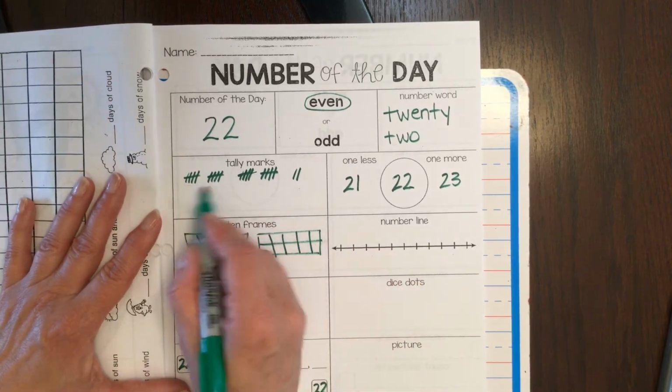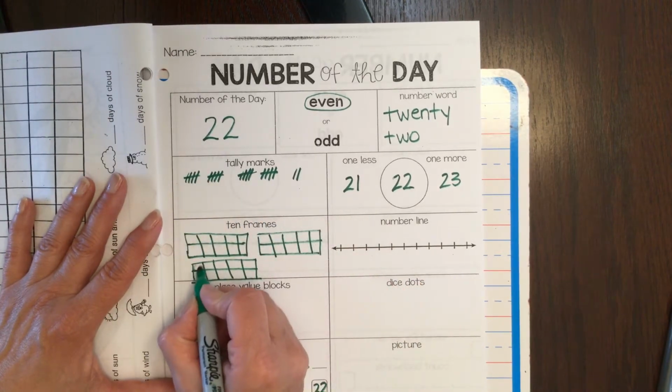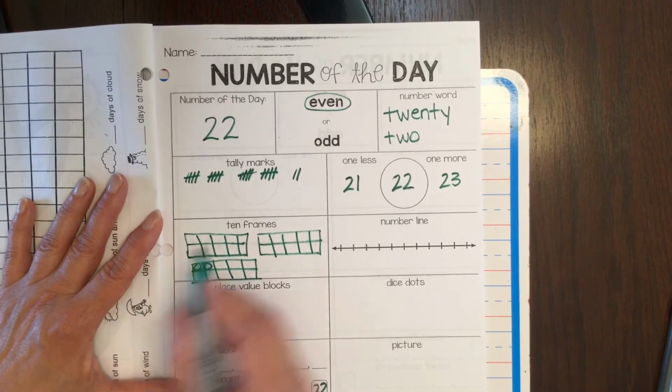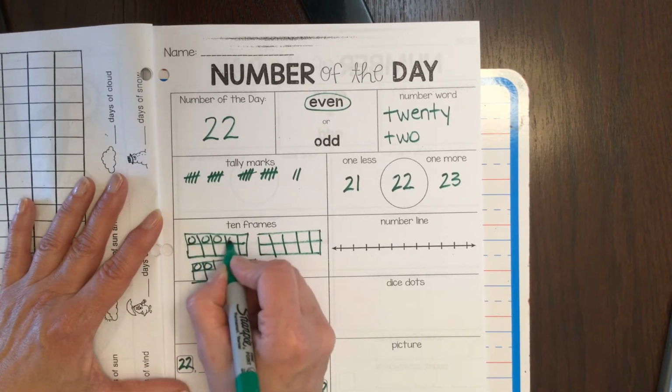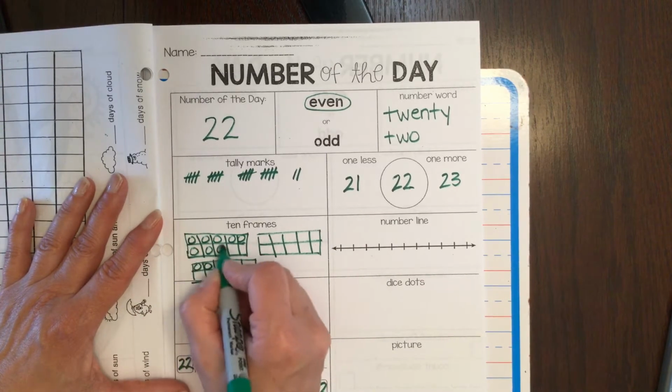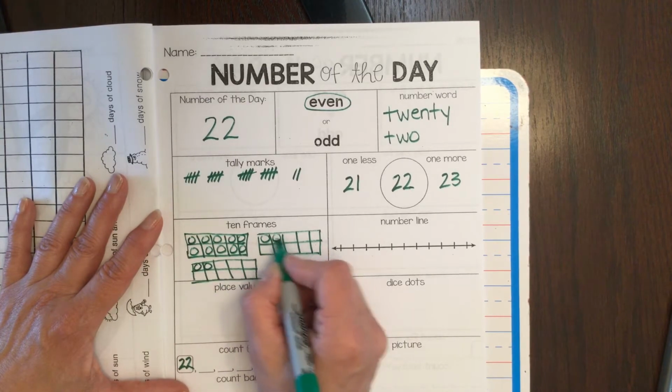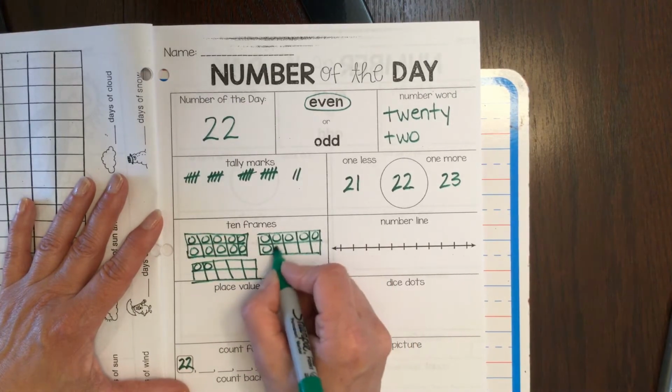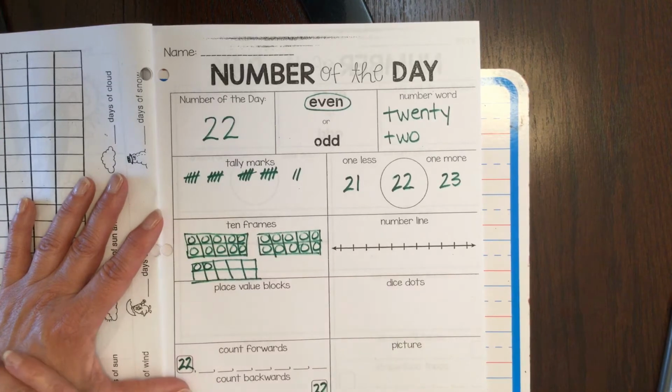So we know we need 10, 20, and 2 more. So there's 2 left over in this box. There are 2 full 10 frames. If you're going to color your 10 frames, make sure every box is colored. Otherwise, do the quick circles like me, which is our fastest way.